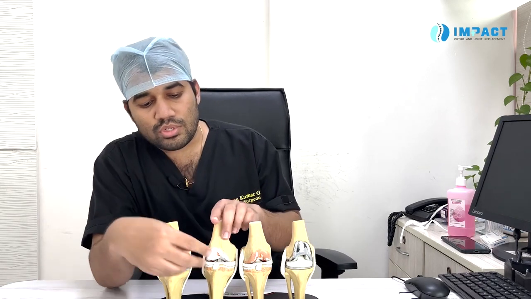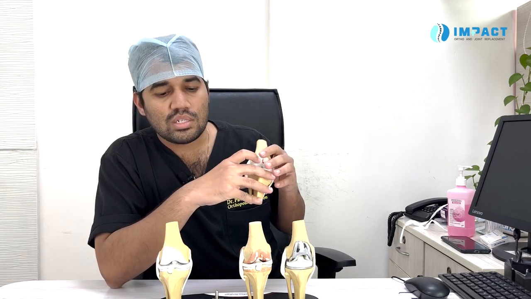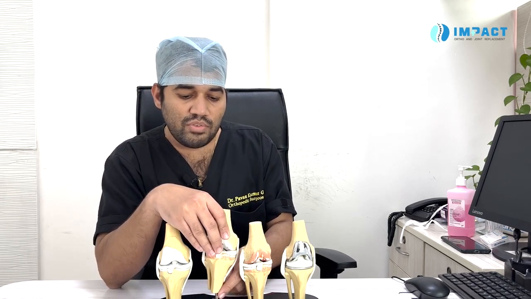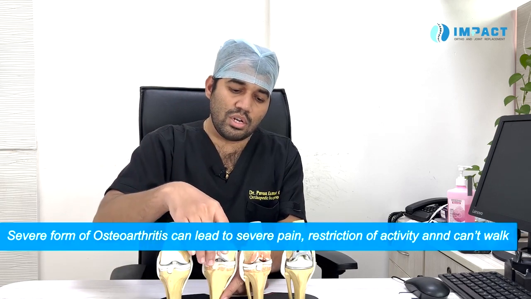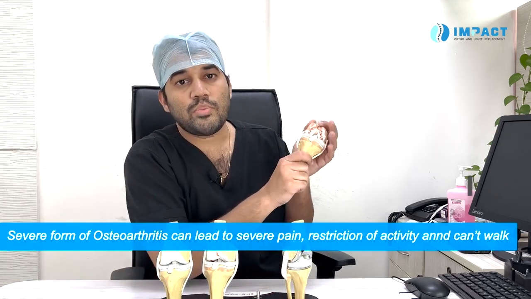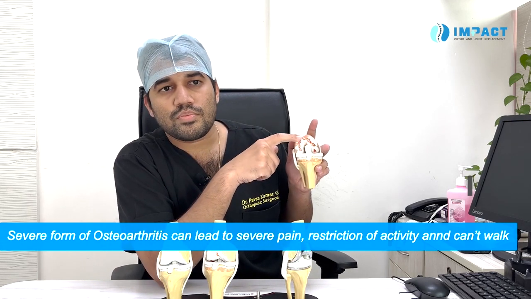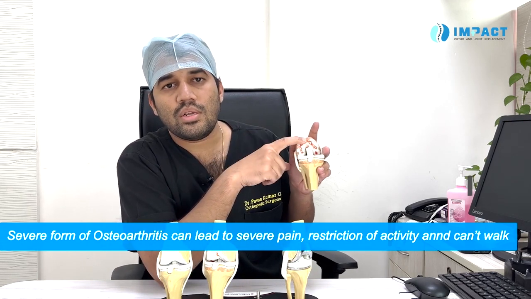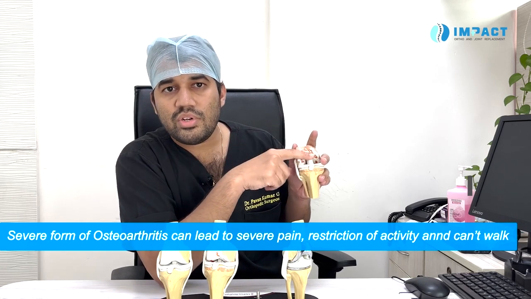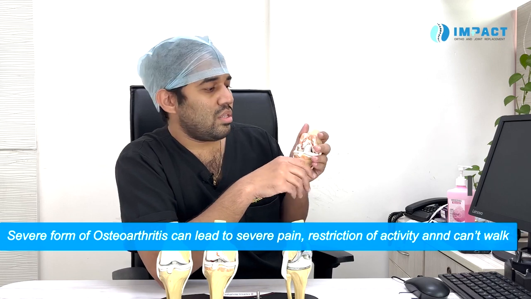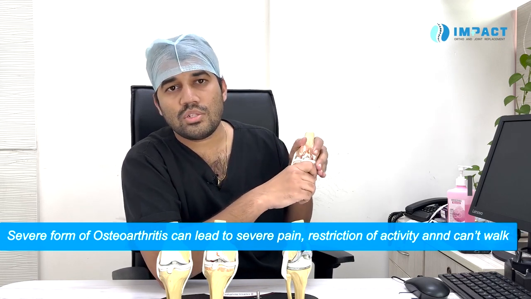In milder forms, there will be partial damage to the articular cartilage. In these cases, we can treat with simple medication as well as muscle strengthening exercises. But in severe forms, where the articular cartilage gets damaged at multiple places, and in a very severe form of osteoarthritis, the patients will have severe pain, severe restriction of their activity, and they can't even walk. In these cases, there is no other alternative, we have to replace the joint.